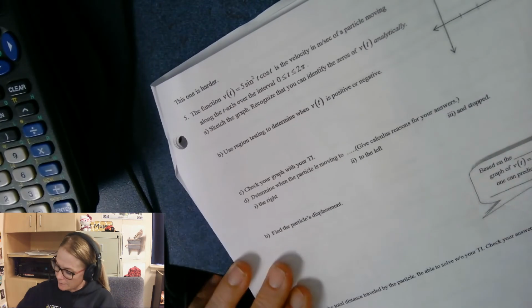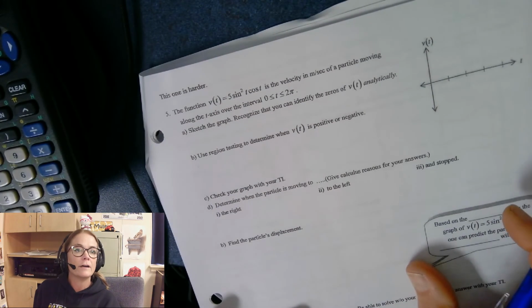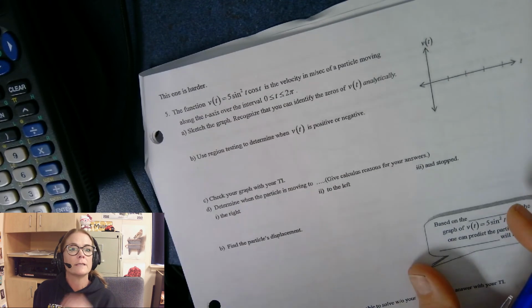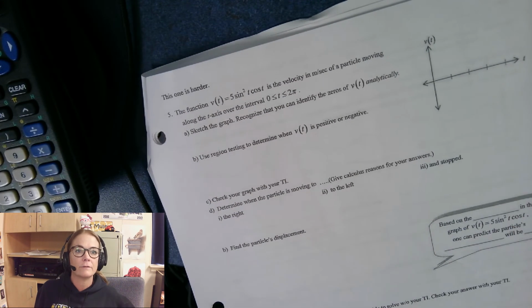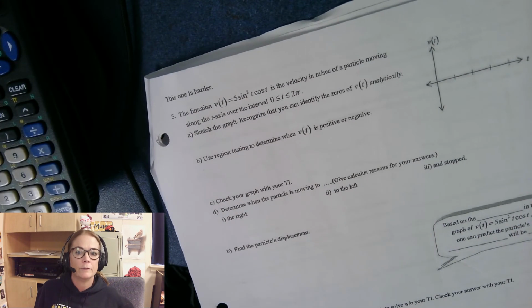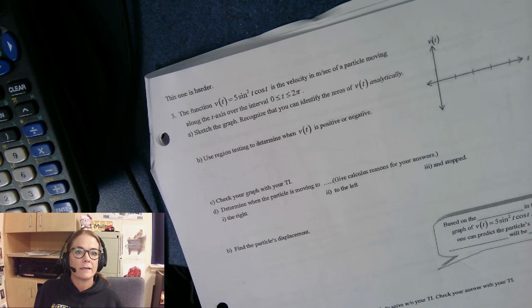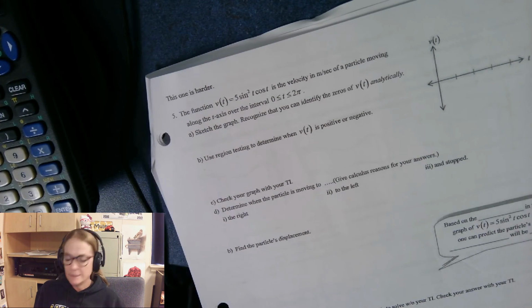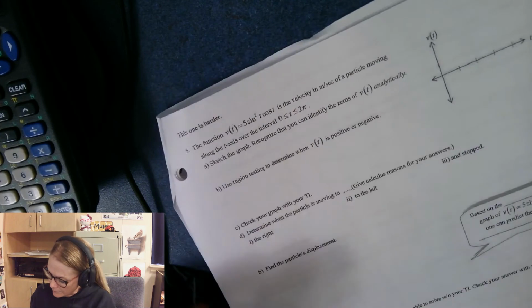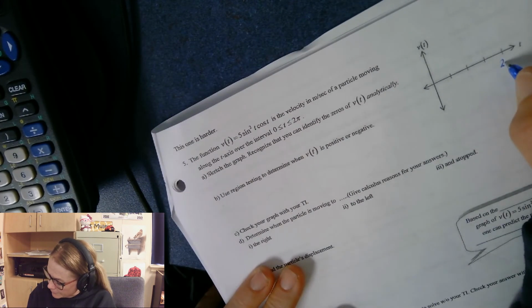This one's harder, but not really. The function v of t, 5 sine squared t cosine t, is the velocity in meters per second of a particle moving along the t-axis on the interval 0 to 2 pi. Sketch the graph. Recognize you can identify the zeros of v of t analytically. All right, so here we go. 2 pi, bring in some pre-cal.